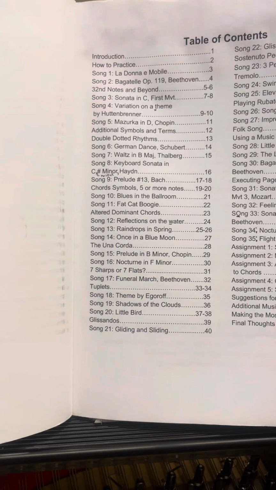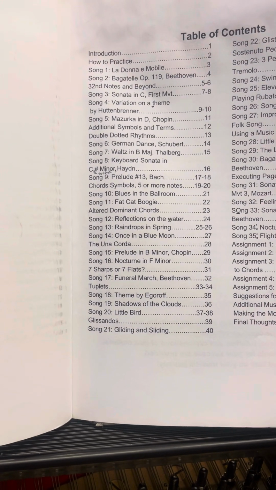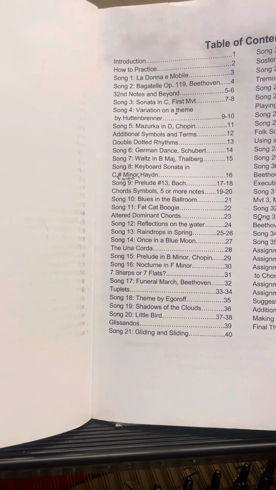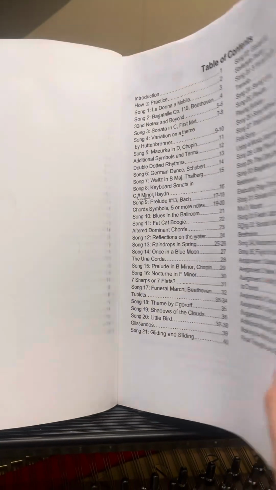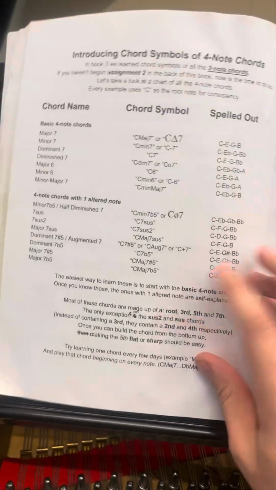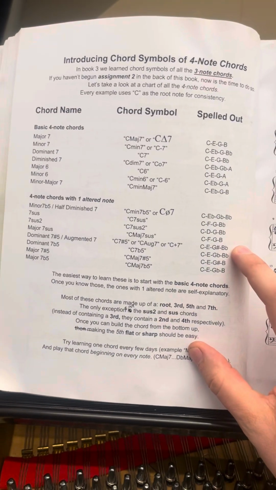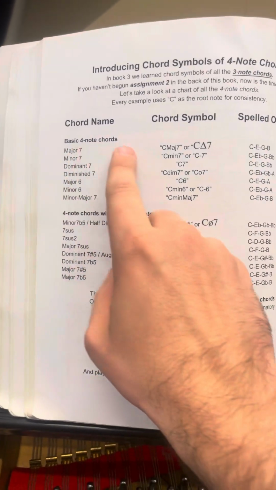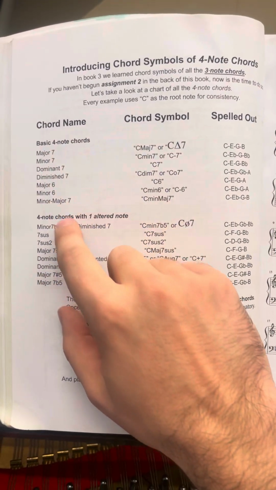Let's take a look at this one here. Oops, let me see the page here. Chord symbols of 4-note chords. There we go. All right, so when we have 4 or more notes, well, this is for 4 specifically, and we'll talk about beyond that. A lot of them will be 7th chords and 6th chords.